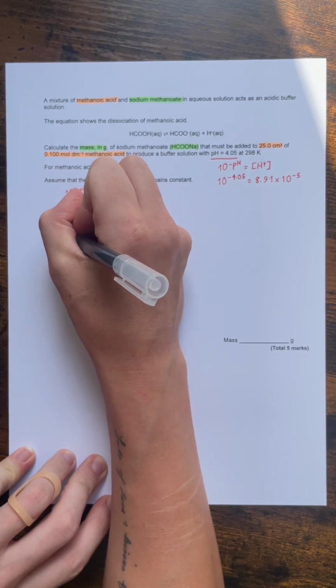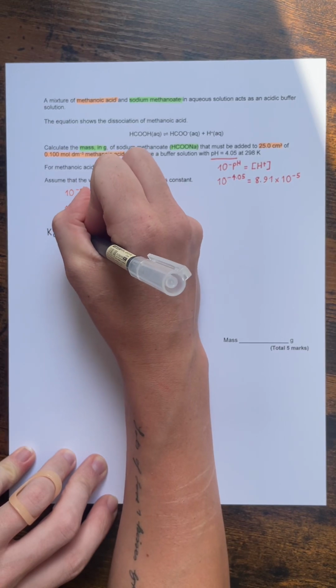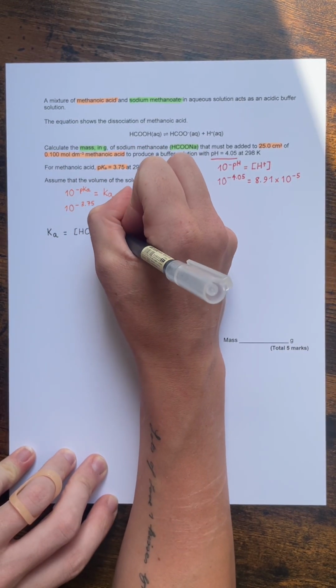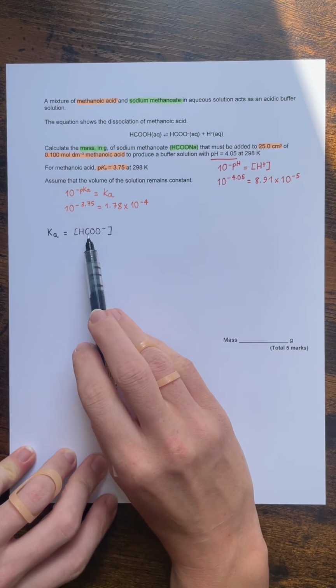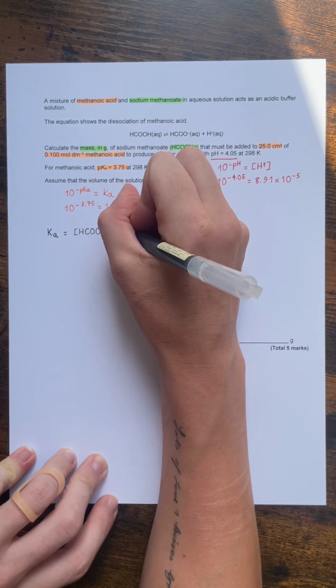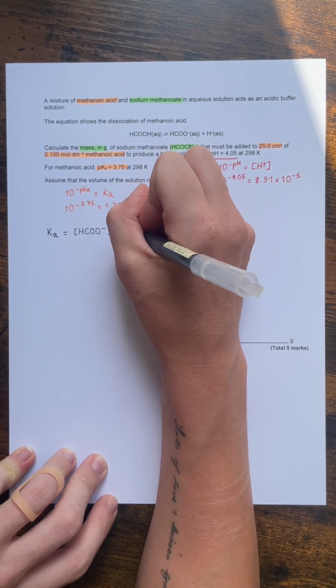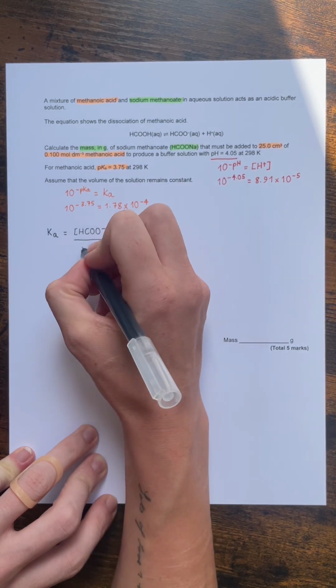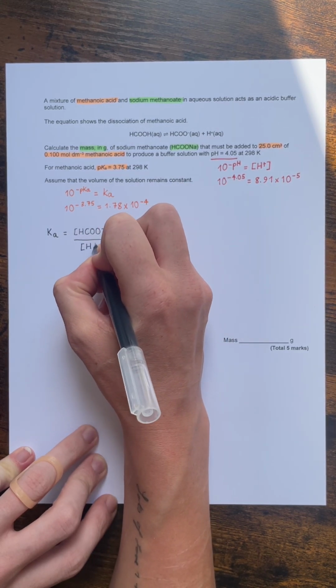So Ka is always concentration of the products, so the HCOO minus, which is going to be the salt. So that there is going to be our sodium methanoate, H plus, and then divide that by the weak acid, which is our HCOOH.